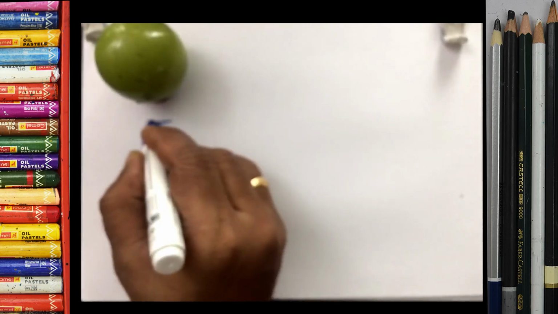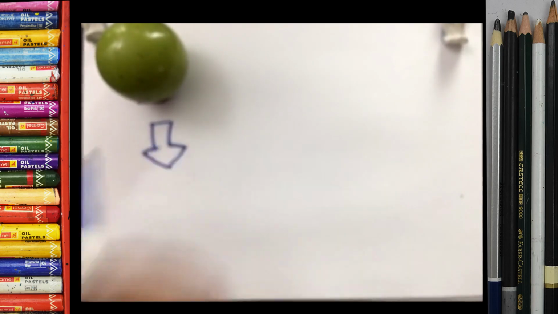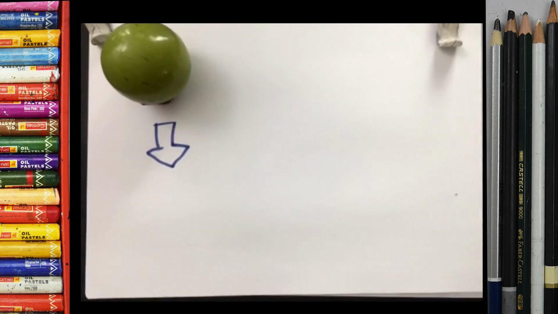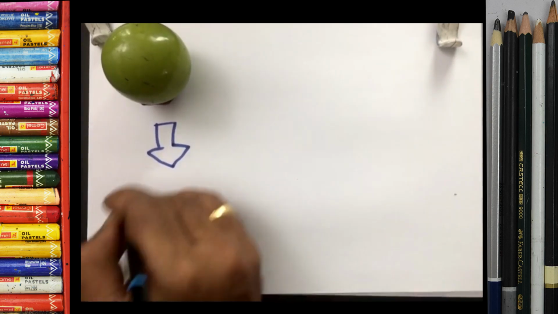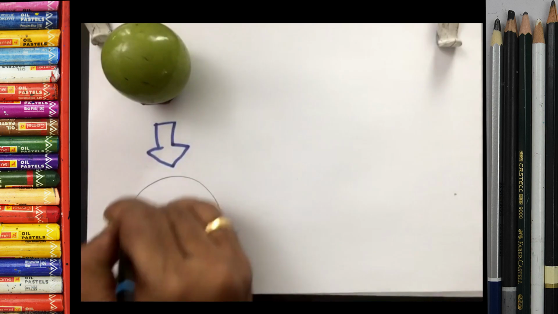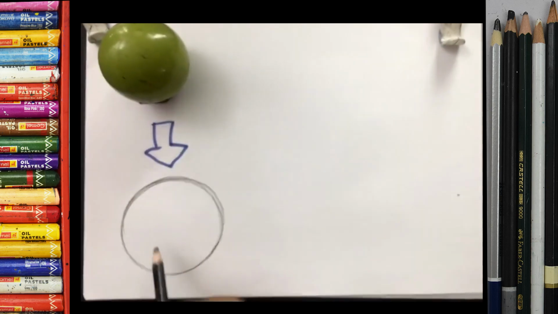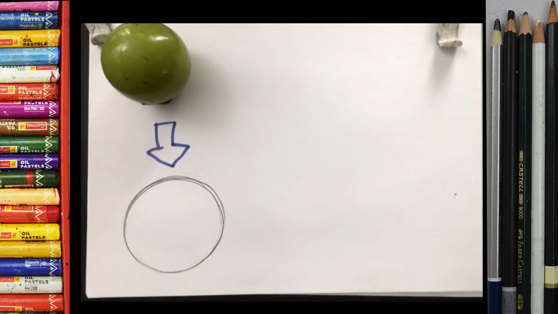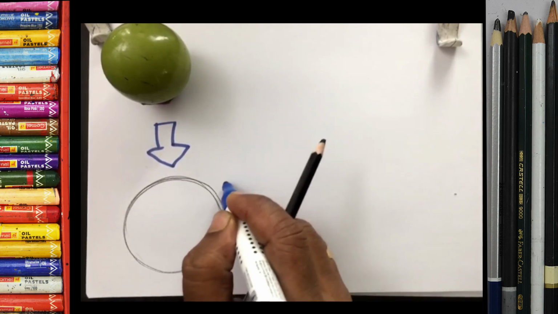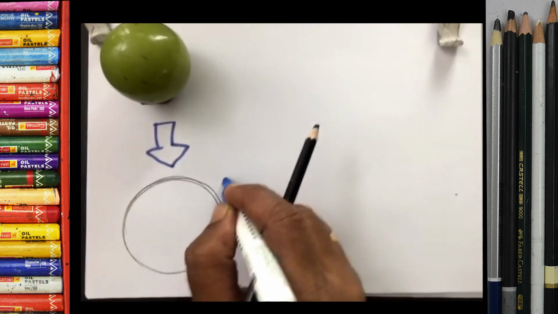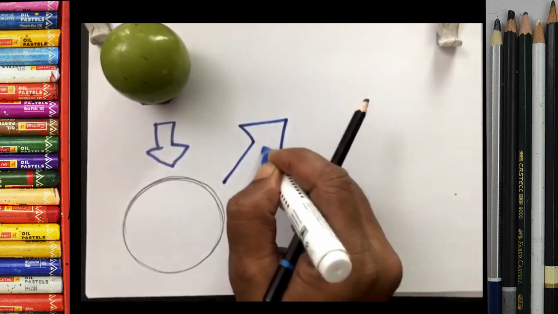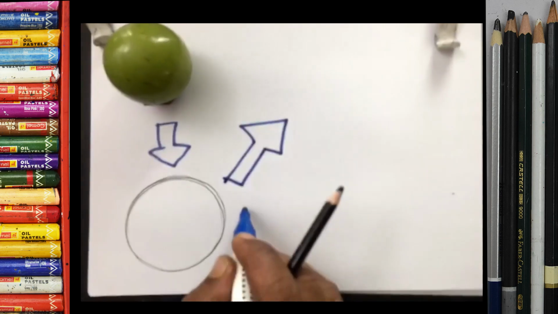First, we do a circle, and with this circle I am creating the character. So I make the circle first. Try to draw as nice a circle as possible. Sir, is this a drawing or just practice? This is a drawing. We start the drawing directly.